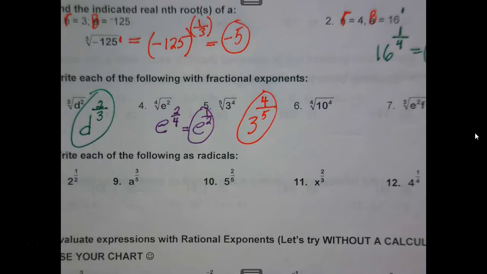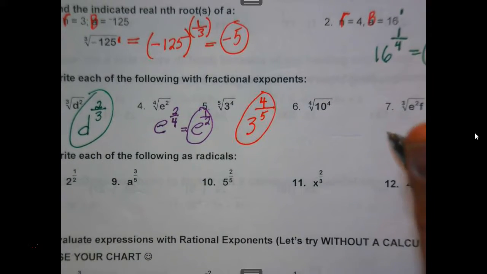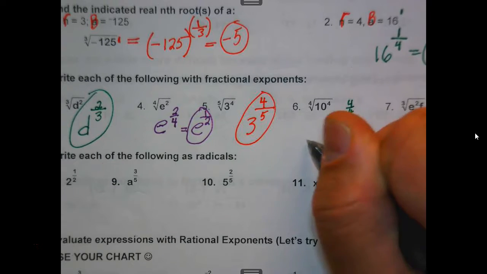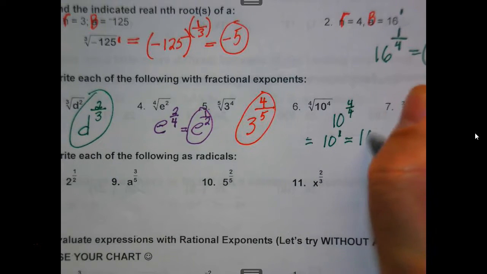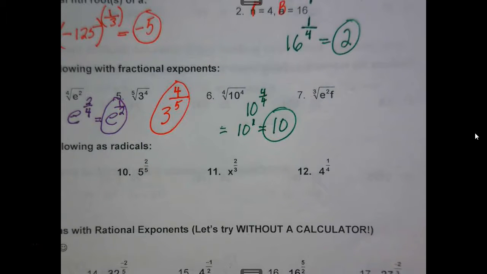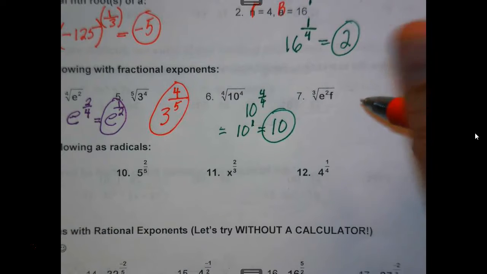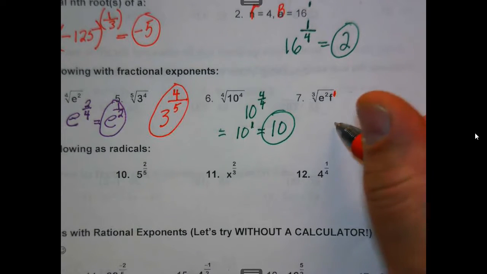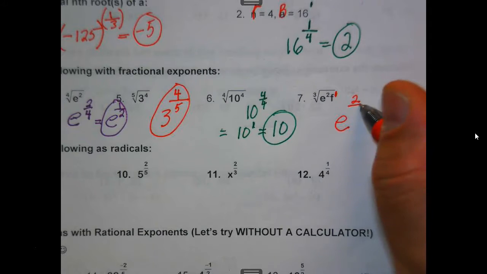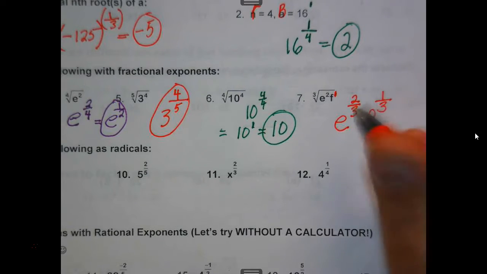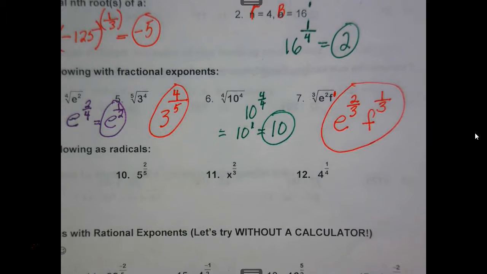Changing back and forth the forms is pretty easy. It's 10 to the 4/4, which is 10 to the first, which is actually just 10, right? Number 7. What's the exponent on F? So I have e to the exponent 2 over the root 3, f to the exponent 1 over the root 3. It could be overthinking it.